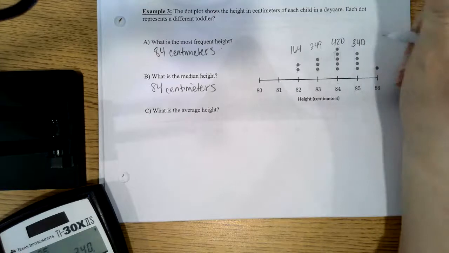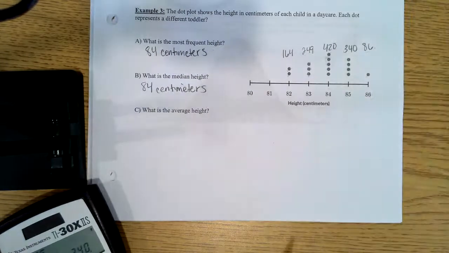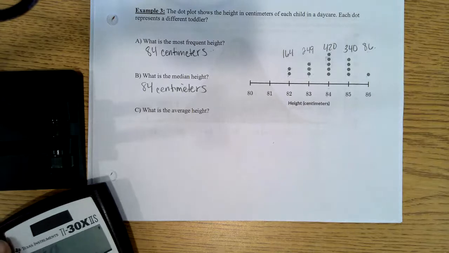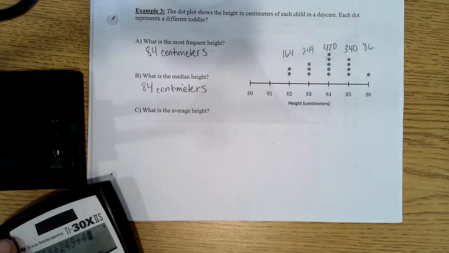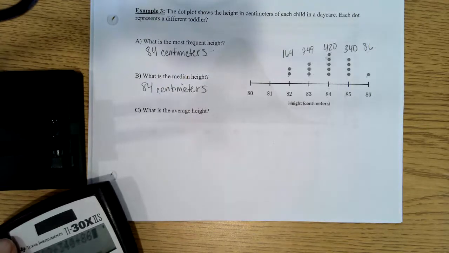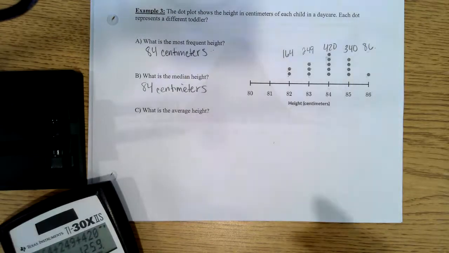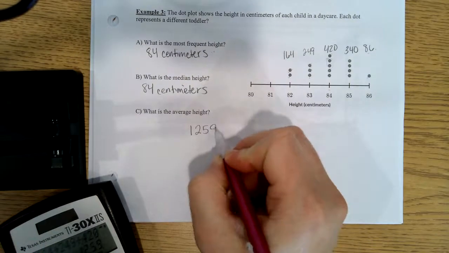And then you have 86. So then if I add all those up, it will give us the total height in centimeters. So that's 164 plus 249 plus 420 plus 340 plus 86 is 1,259 centimeters.